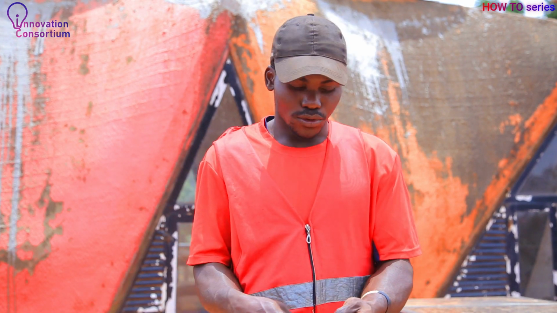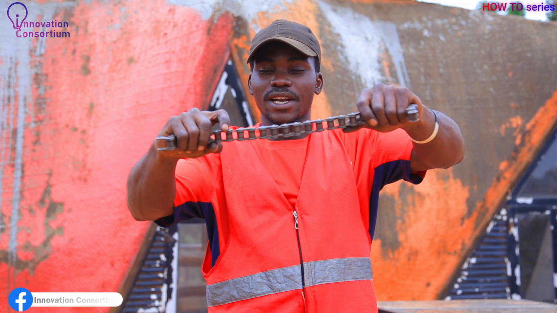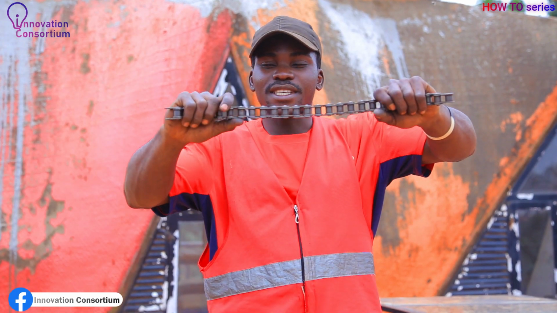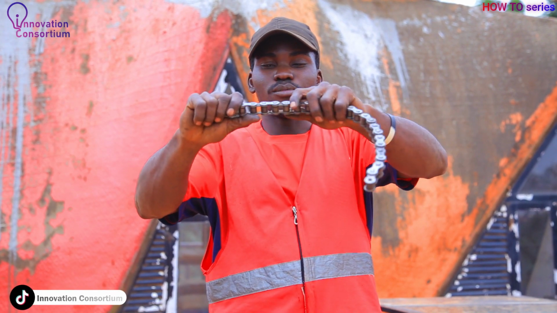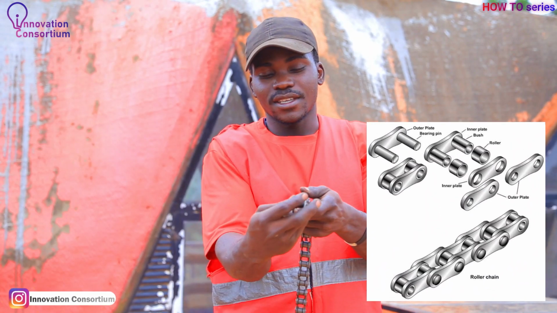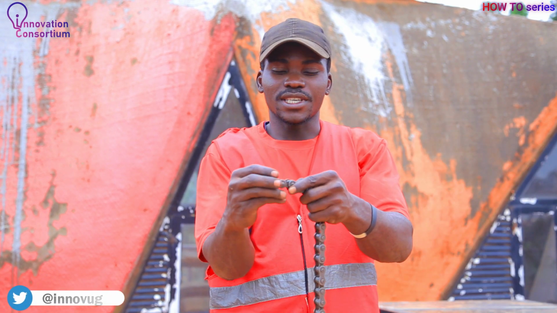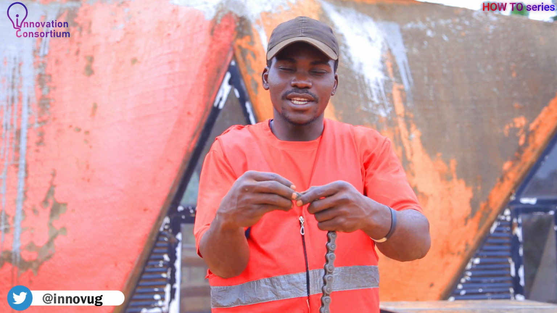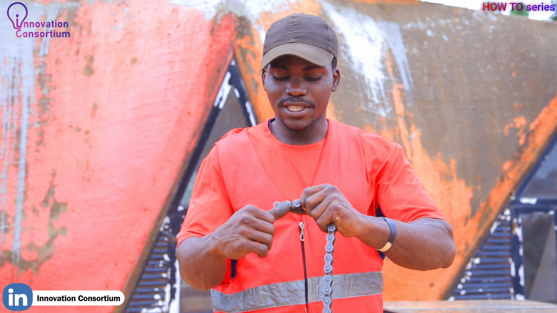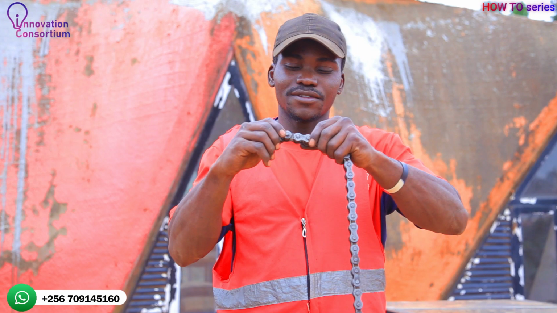The other specification is the size of the links: the size of the rollers, the width of the links, and the pitch of the chain. By pitch, I mean the distance from the center of one pin to the other. That's the first difference.